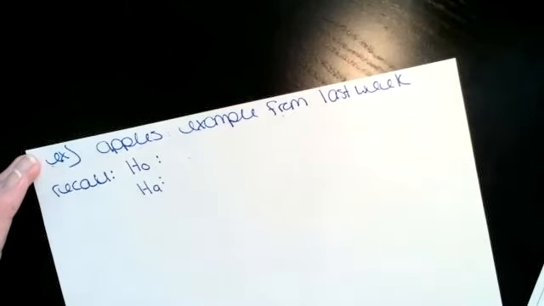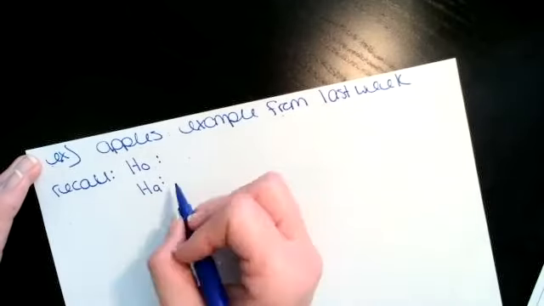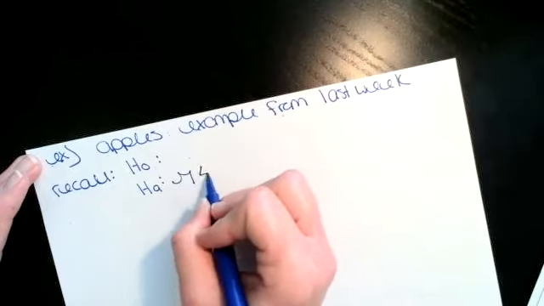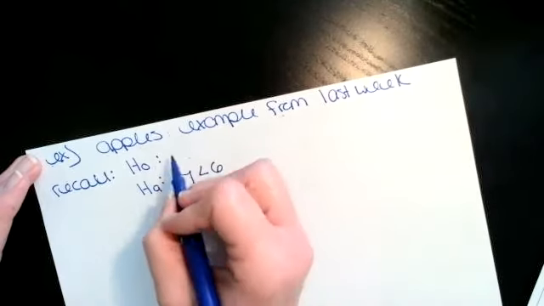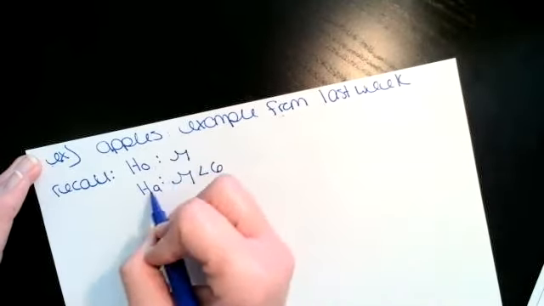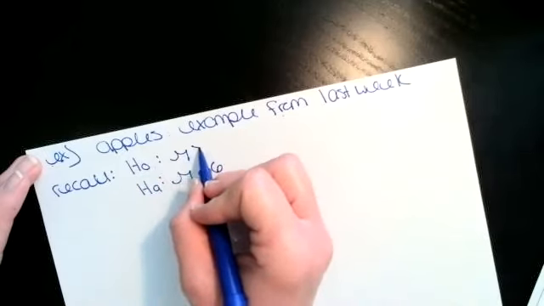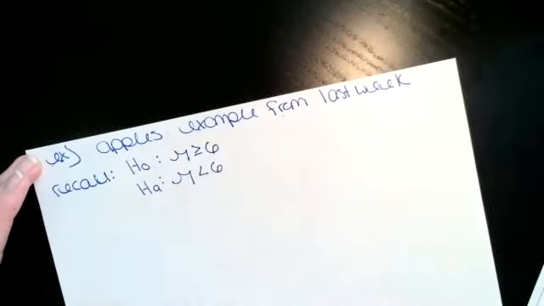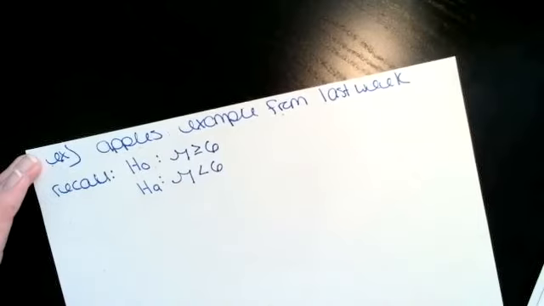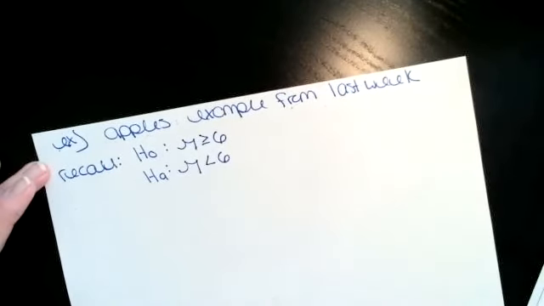My null and my alternative: remember, the alternative is what the manager was trying to prove, and that was that the mean weight is actually less than 6 ounces. So that's the alternative, and the null is greater than or equal to 6 ounces. We're on the T curve because it's numerical, it's means.